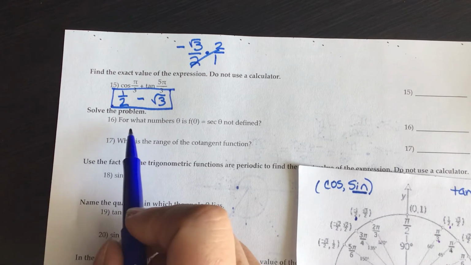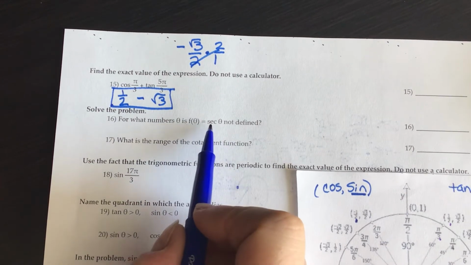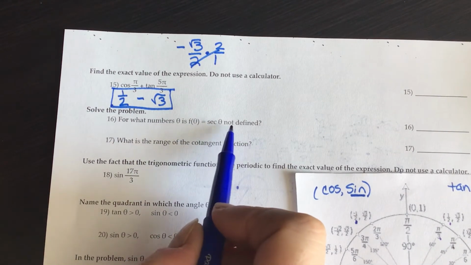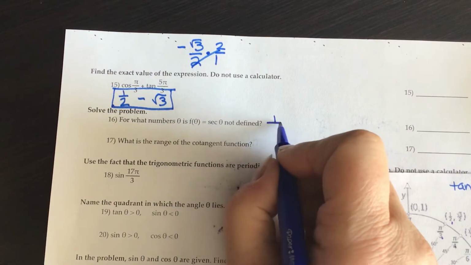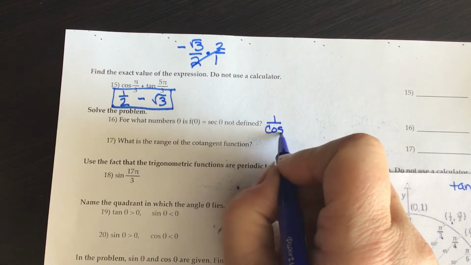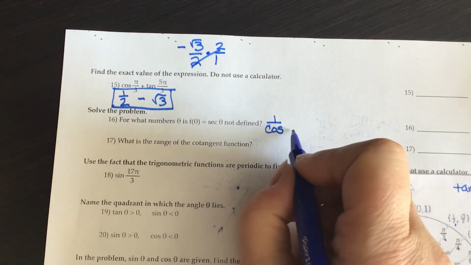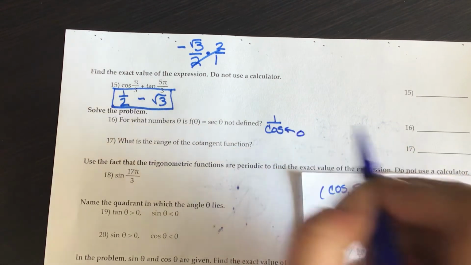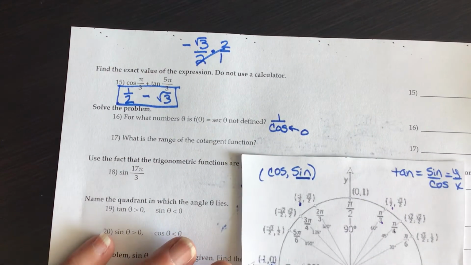Number 16, for what angles is secant not defined? All right, so secant is 1 over cosine. So if I want to know where it's not defined, this value has to be 0. Cosine is the x coordinate.